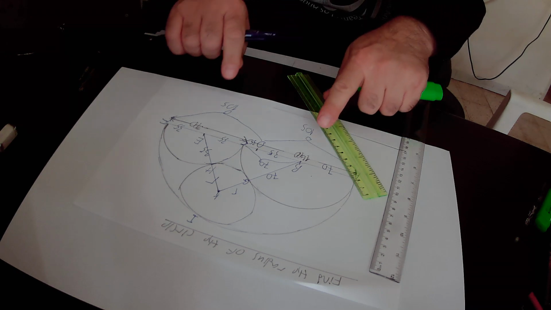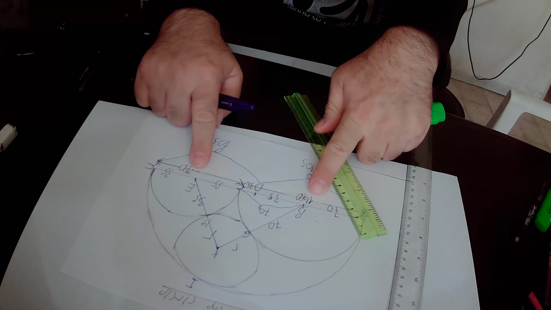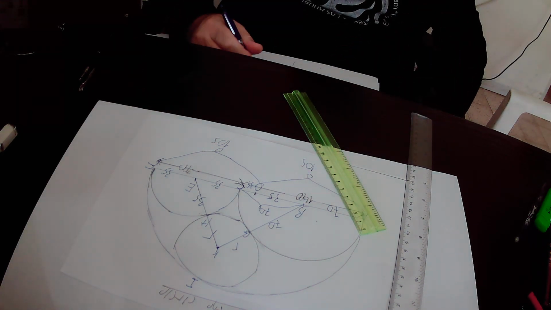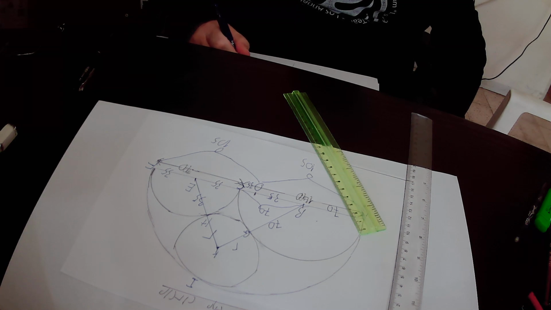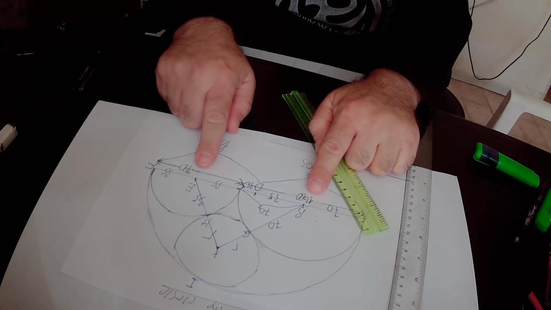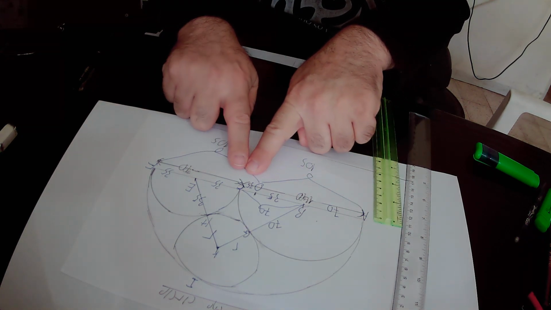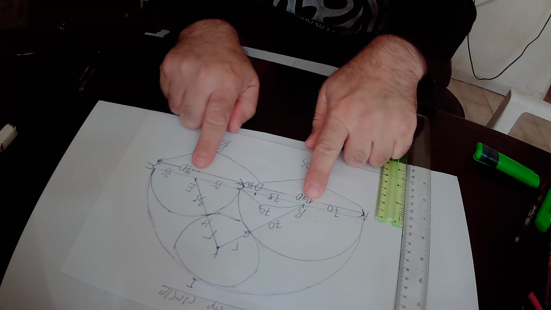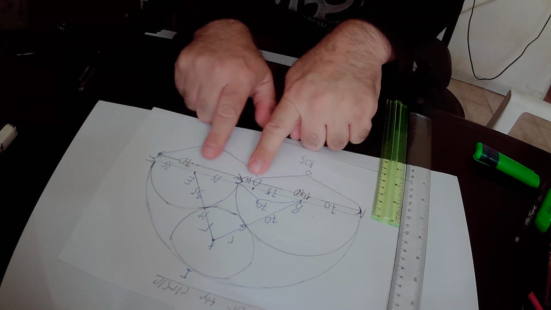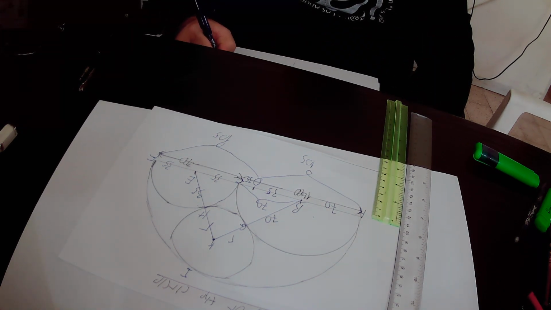What is the length of line segment BE? From the drawing, it is very easy to see that BE equals BC plus CE.